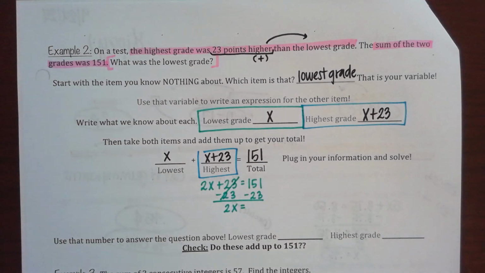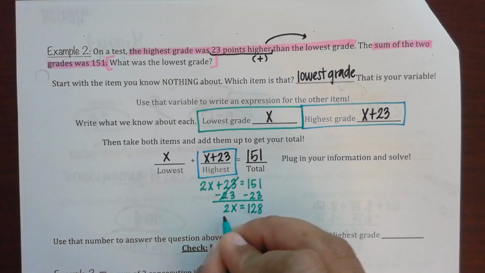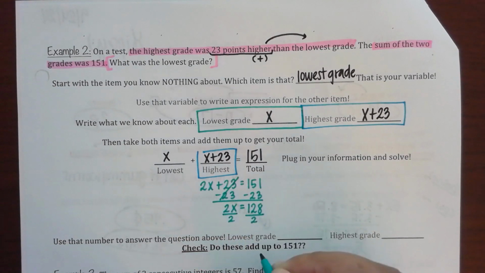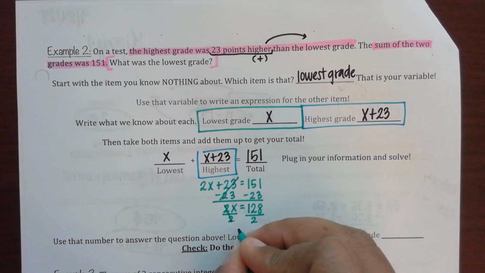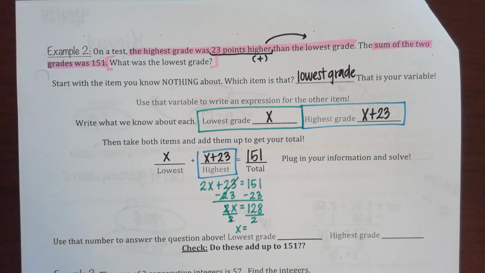Give your people time. Right, Stavon? Give people time to type it in while you're also typing it in. I'll tell you when. What'd y'all get? Doubt that. 128. Then what do I do from here? Divide both sides by 2. What's being brought down? X equals. I didn't ask all that. What's being typed in? 128 divided by 2.